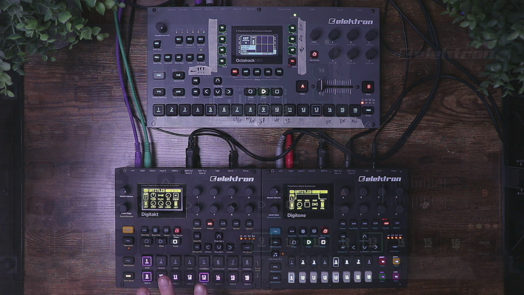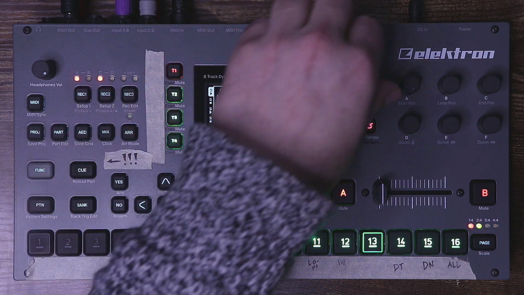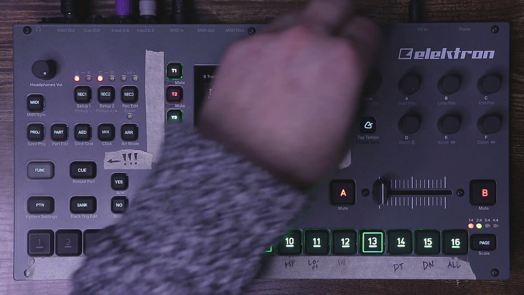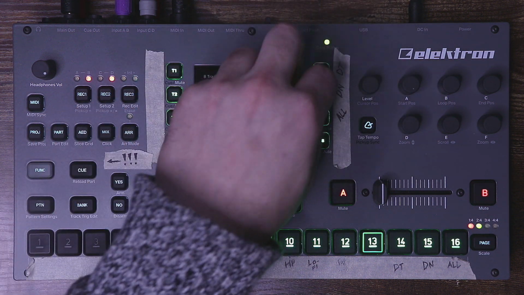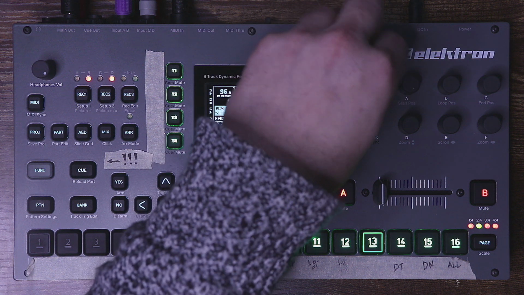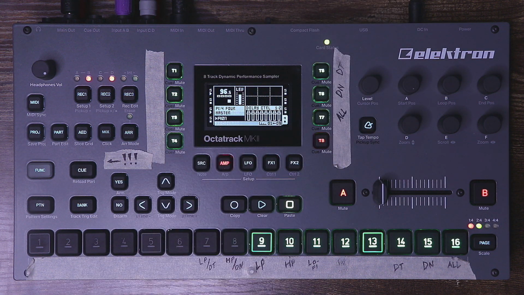Before we get started, let's do something important. Bring all the track levels to 127. This is considered unity gain on the Octatrack. The only one it doesn't matter on is track 8, because that will be a master track.